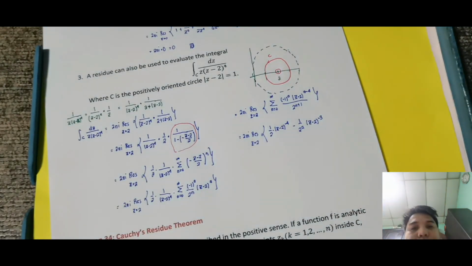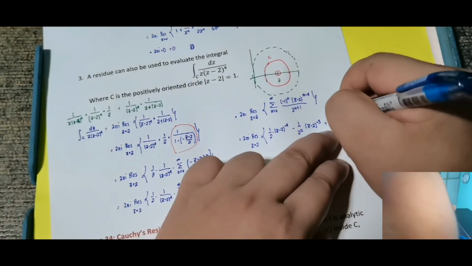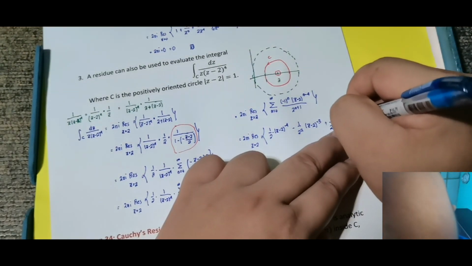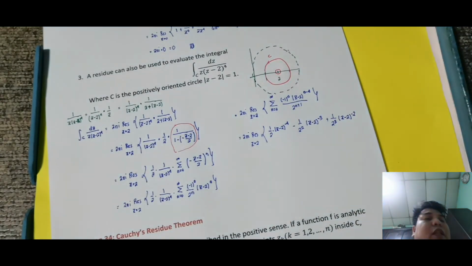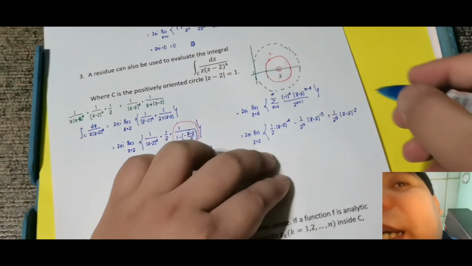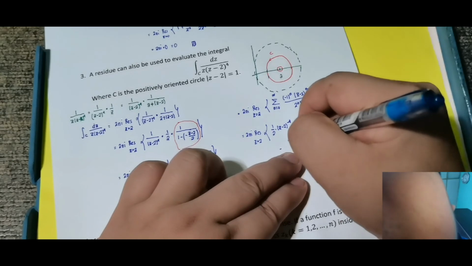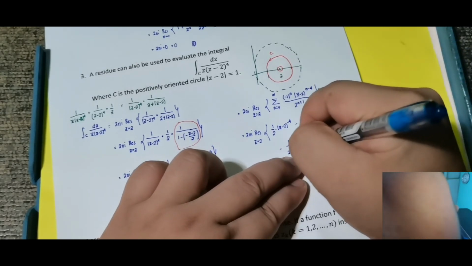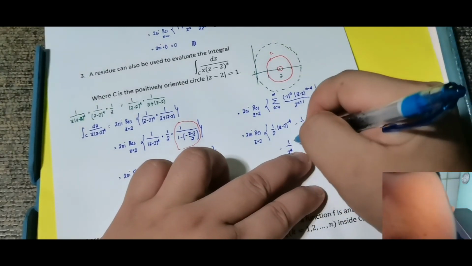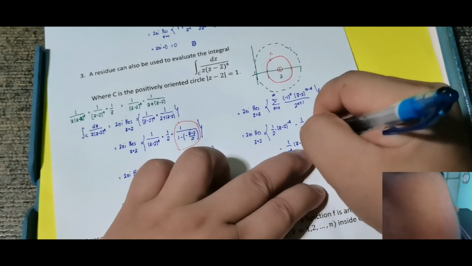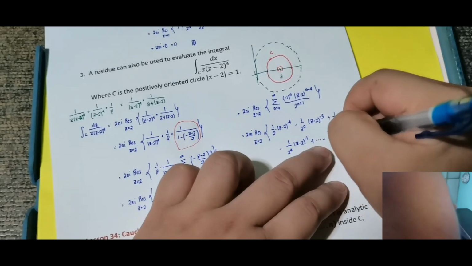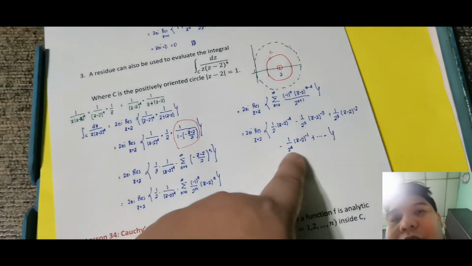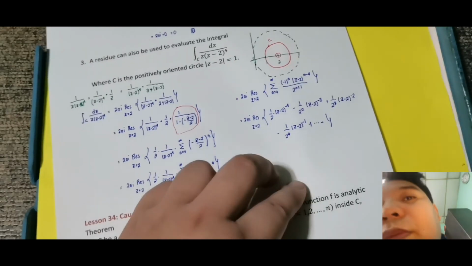Okay, for n equal to 2, that is positive. That is plus 1 over 2 raised to 3. Then z minus 2 raised to negative 2. Okay, then the next is the one with z minus 2 raised to negative 1. Then minus 1 over 2 raised to 4 of z minus 2 raised to negative 1. Then plus and so on. So I can stop writing. Okay, note that this is the part we need. Okay, note that this is our b sub 1.